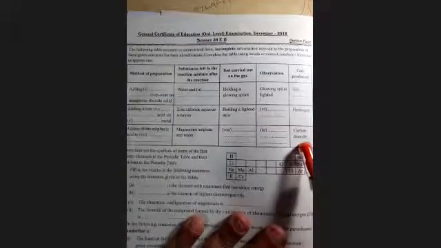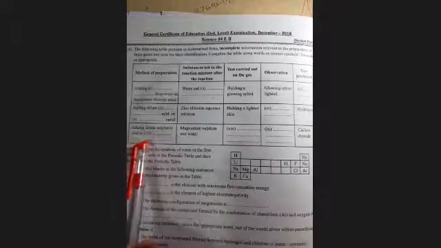And the third one is also mentioned to you as carbon dioxide. To get this carbon dioxide, they are adding dilute sulfuric acid. Now see, sulfuric acid's product will be sulfate.